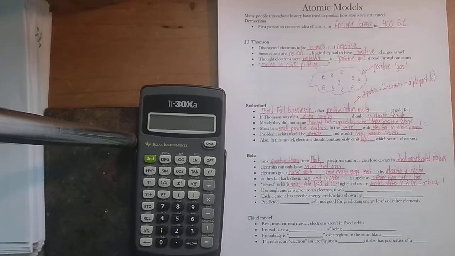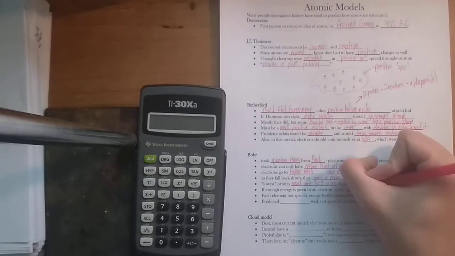So, electrons move up and down through the energy levels based on if they absorb or emit a photon. Okay? They move up and down through these certain fixed orbits. They can't just go anywhere. They have to be in these certain orbits that just work. If you give enough energy to an electron, it will escape.